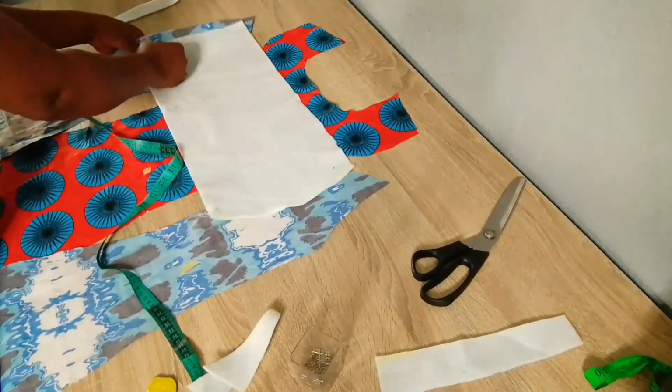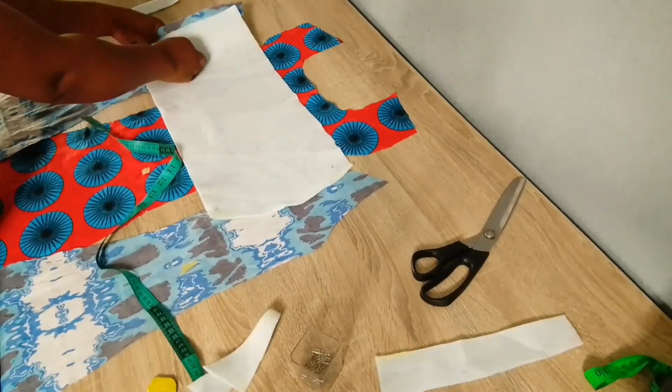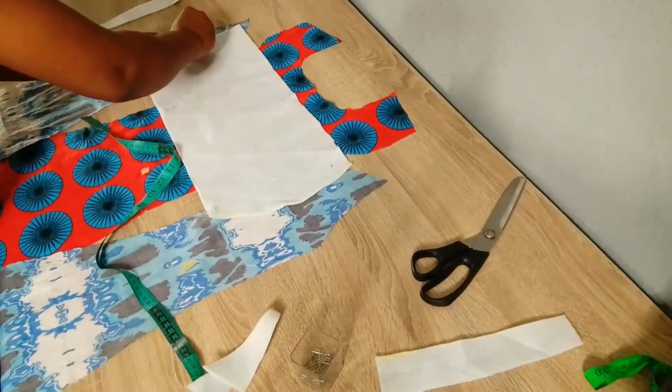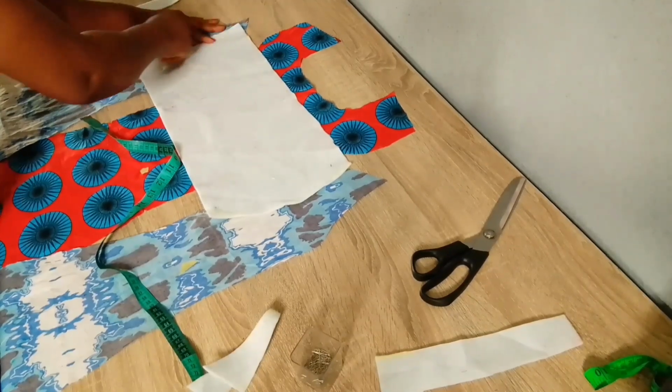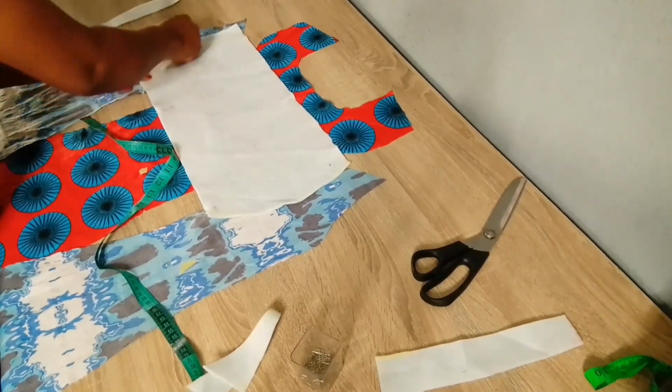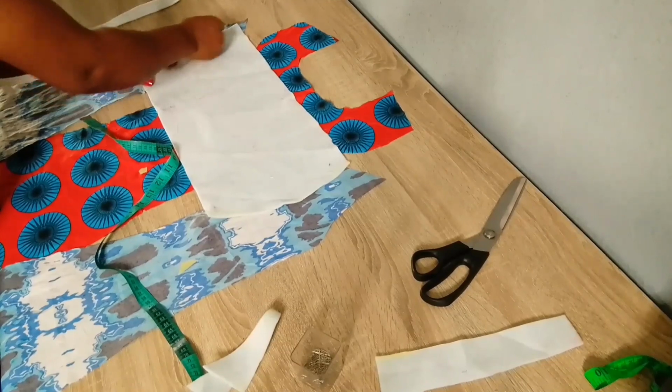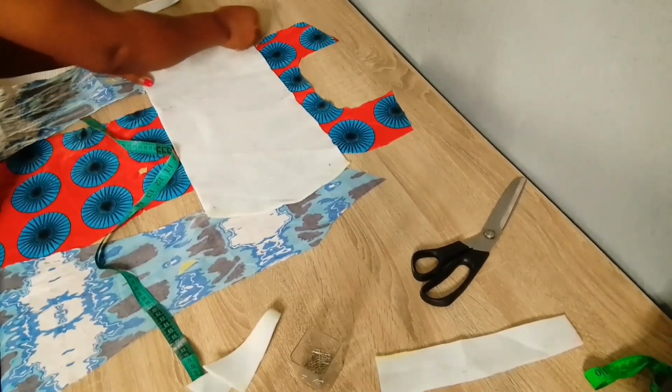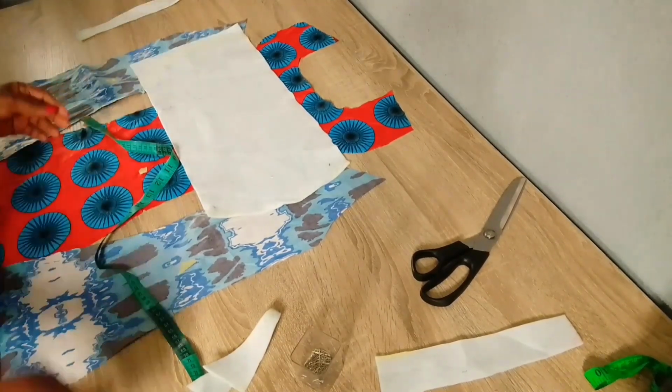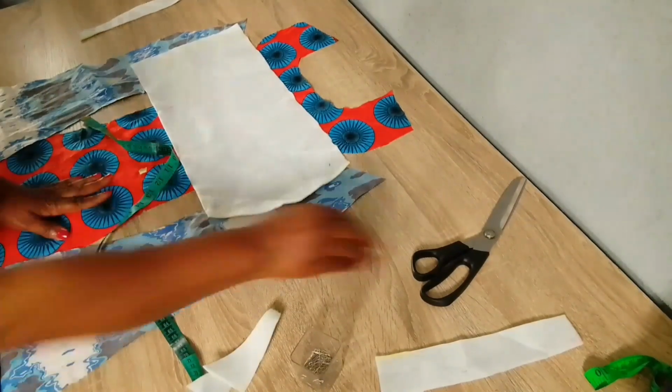Okay, so I'll do the same for the other side. I'll just curve it a little bit so that we don't have our bottom protruding towards the armhole. Okay, so I'll just curve it this way, and then I'll trim out the excess as well.